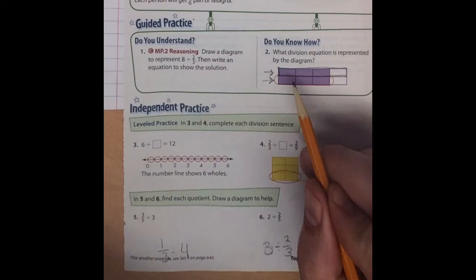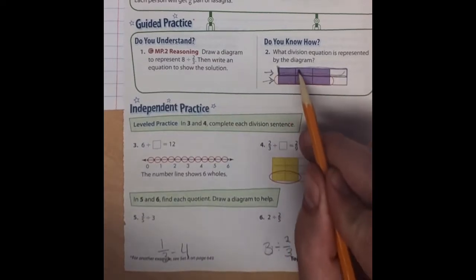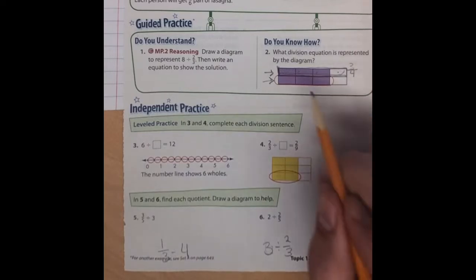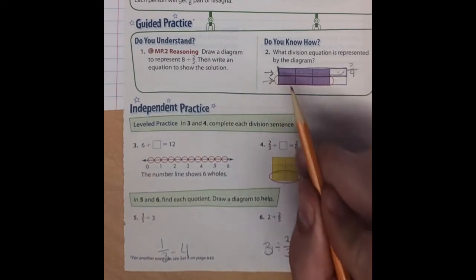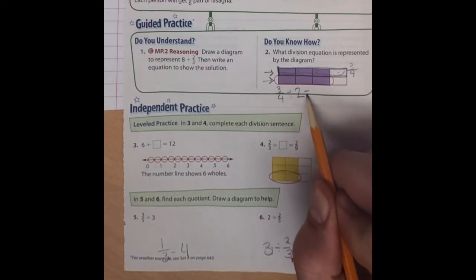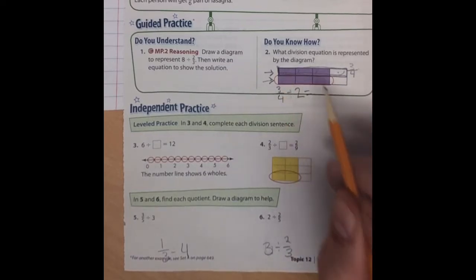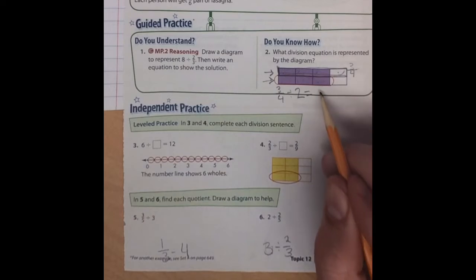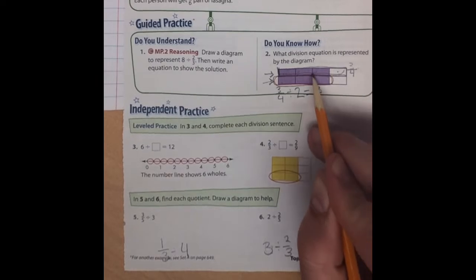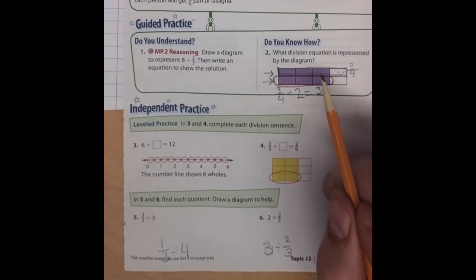If you can see in this whole there are 1, 2, 3, 4 spaces, which means it's a fraction of 4, so it's in fourths, and 1, 2, 3 of them are being used, so it's 3/4. So 3/4, I have 2 wholes. 3/4 divided by 2 equals how many I have here, which would be 3 pieces, because 3 are circled in red, out of how many total there are.